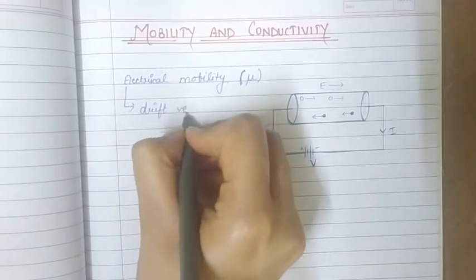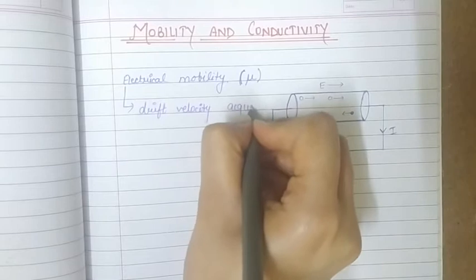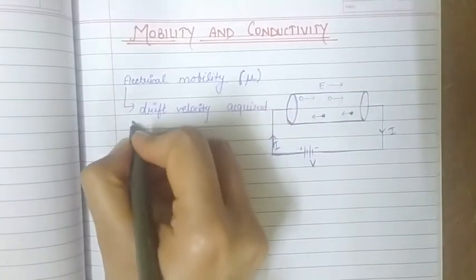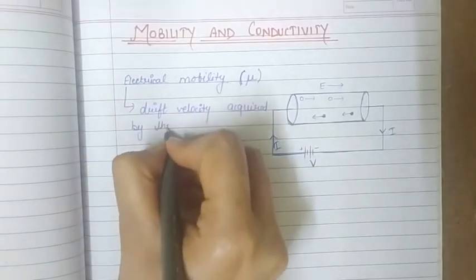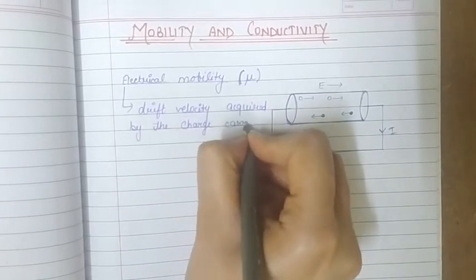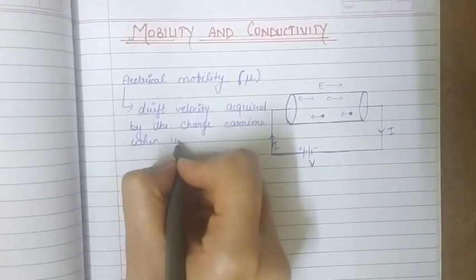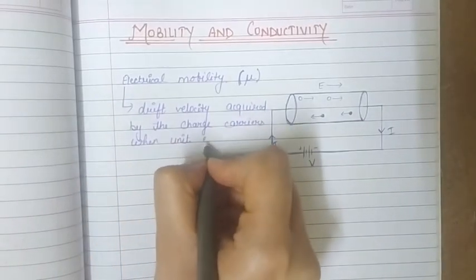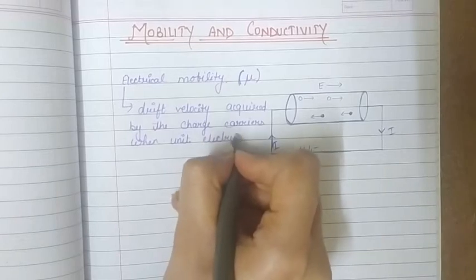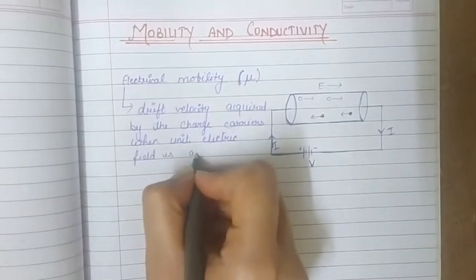drift velocity acquired by the charge carriers when unit electric field is applied.